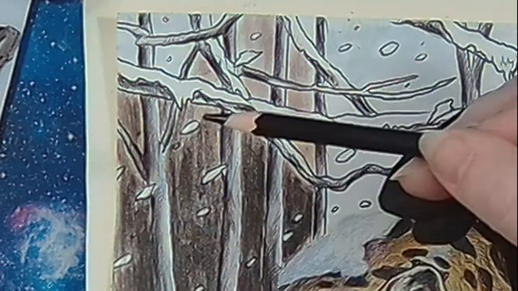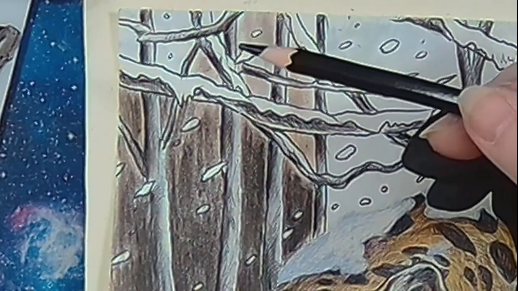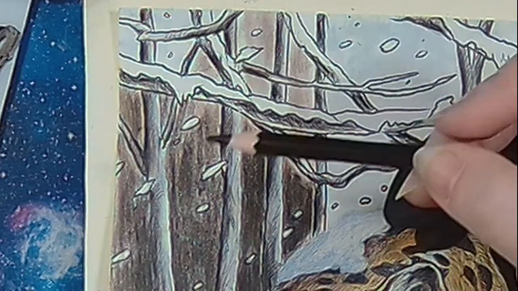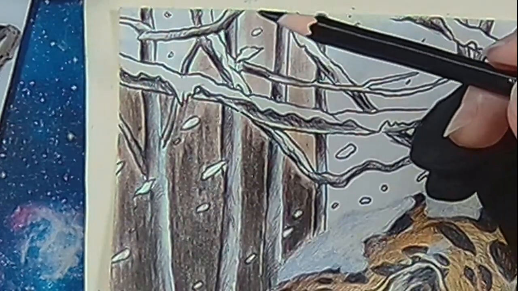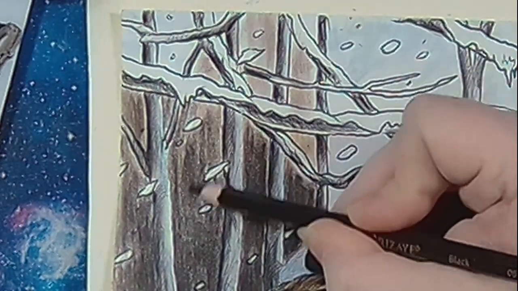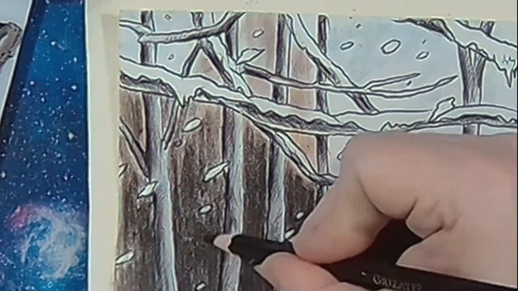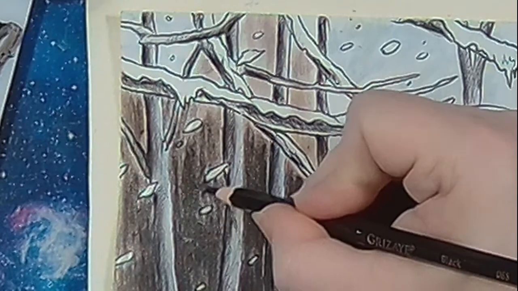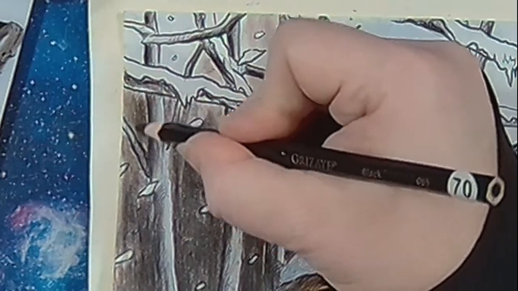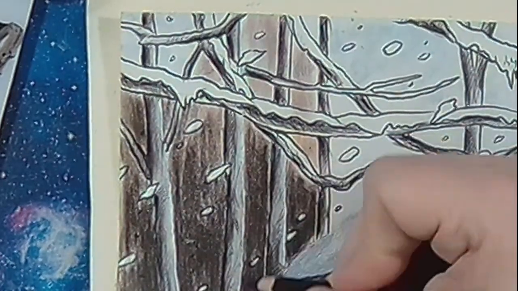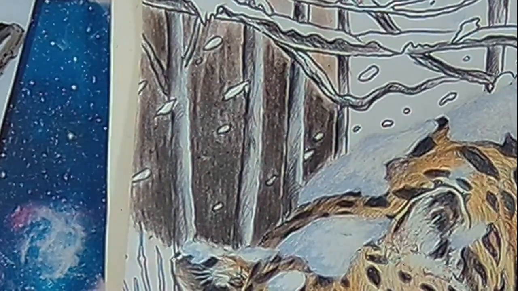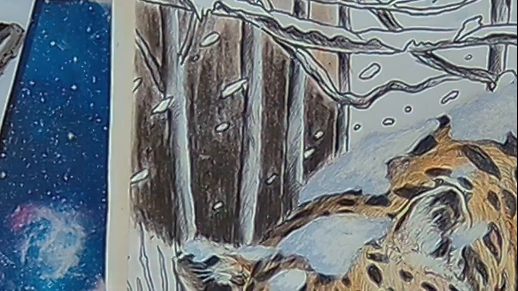You can use, it's been so long, I think you can use indigo blue as an alternative to black, because sometimes black is too stark, you know. I have to sometimes get away from the picture and look at it.